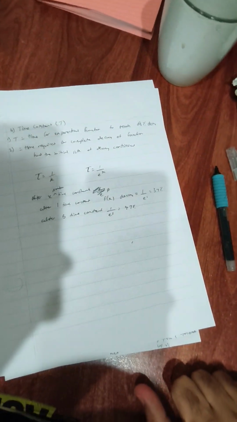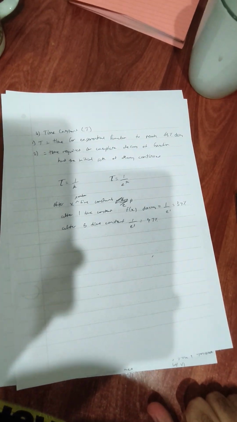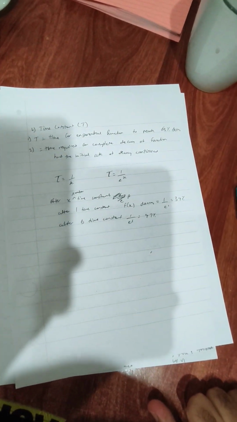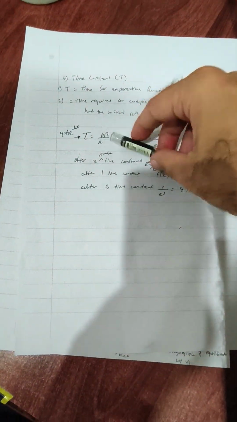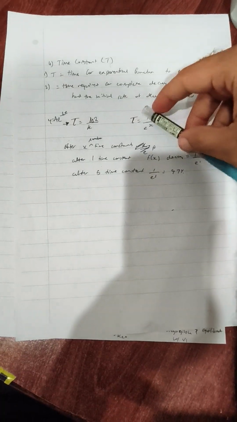So time constant is the time for an exponential function to reach 63% decay, or the time required to complete the decay function had the initial rate of decay continued. And tau is 1 over k. So I guess you can't really say that, but just say that tau is 1 over k, and then this is 1 time constant, this is 2 time constants, and so on.